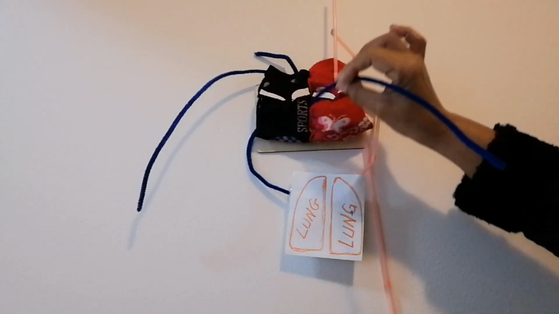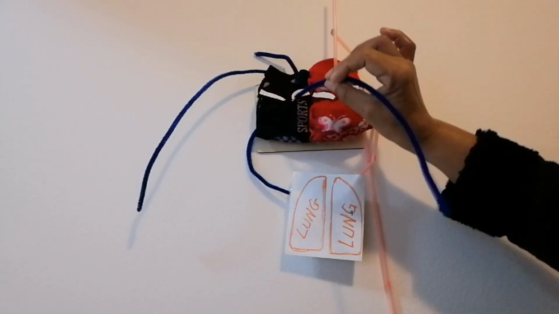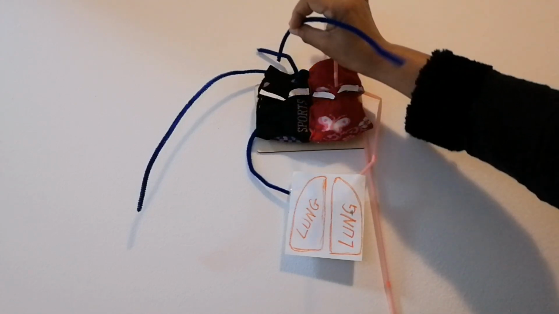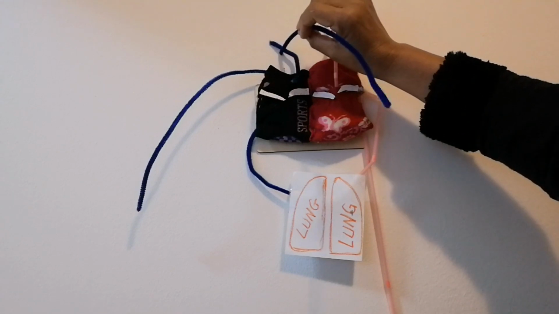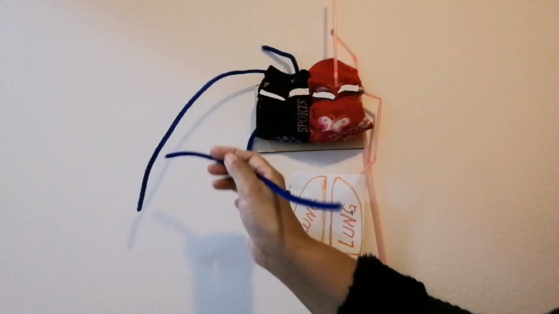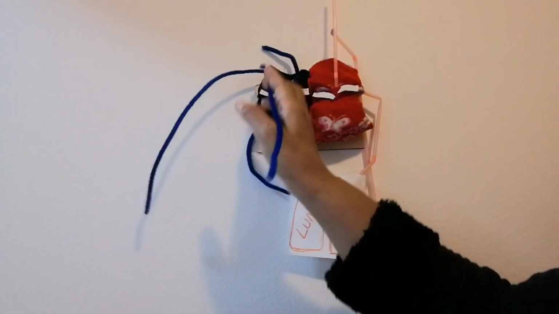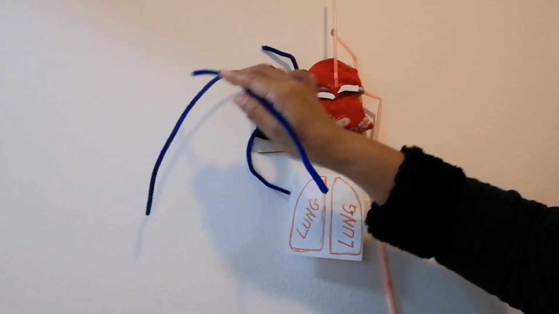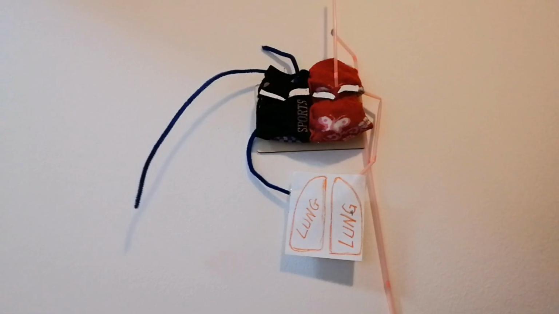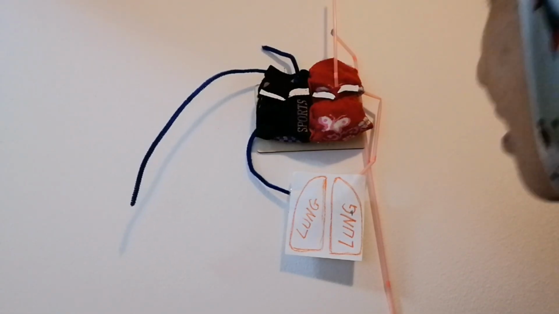The right side of the heart receives blood from the head, that comes back from the head via this vein. And this one receives blood from all over the body. This vein brings blood back to the heart to be purified, to be oxygenated again.